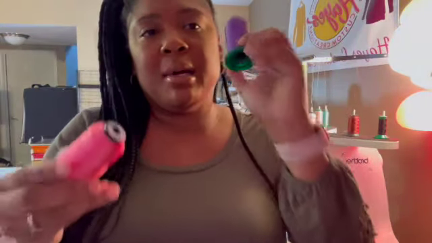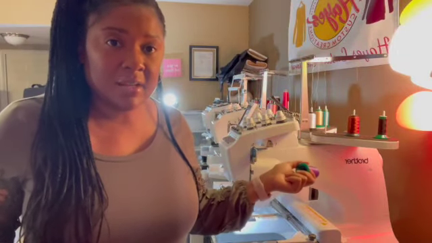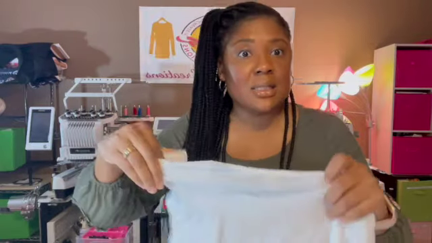I'm getting ready to add my pink and my purple to my Brother PR 655. So now my threads are set. Have both of my applique pieces. Make sure you do this before. So now we're ready for step 4. Step 4 is to prepare the shirt. I'm going to be using an 8x9 mighty hoop today. So I'm going to show you what I'm doing and all the steps to do it. So let's get started.